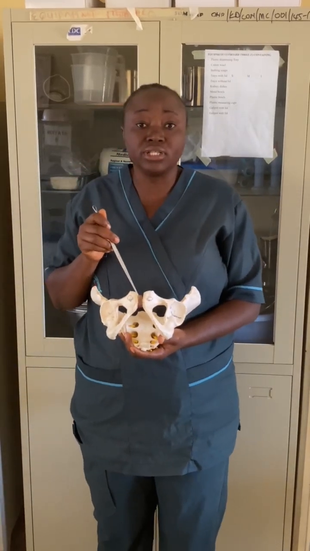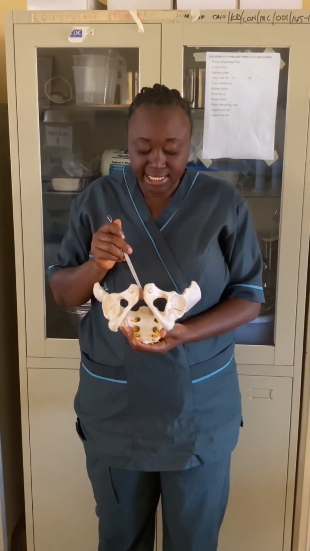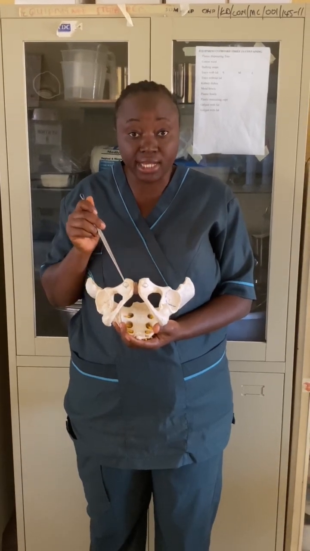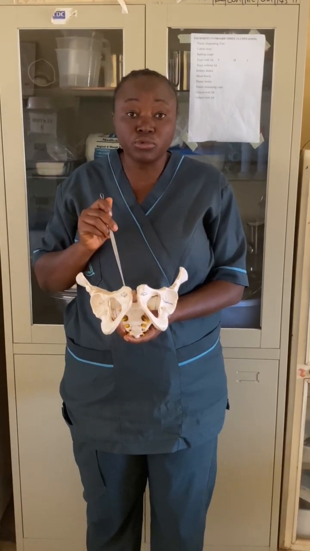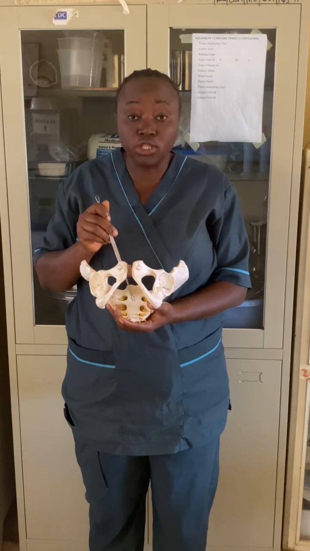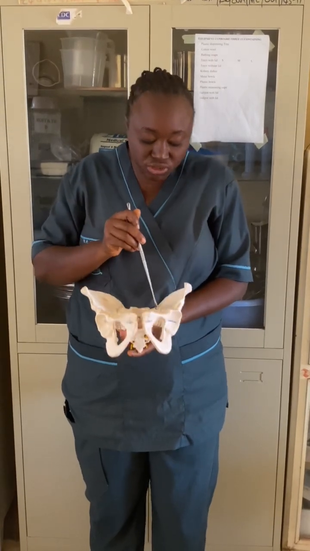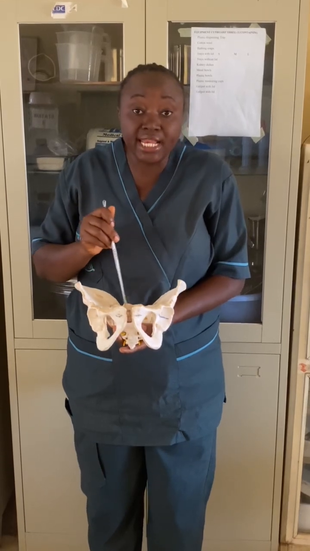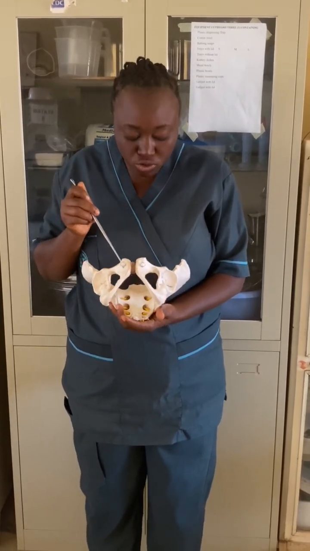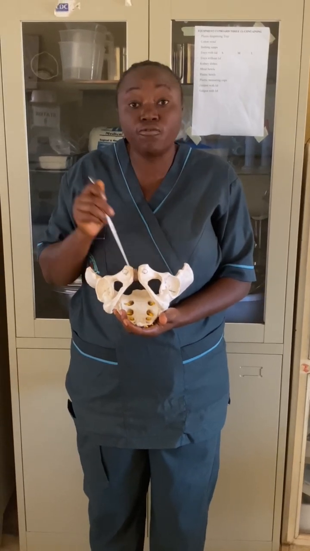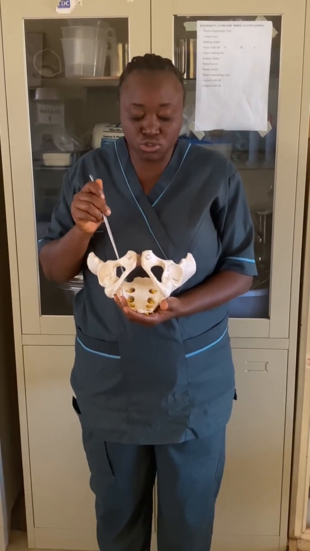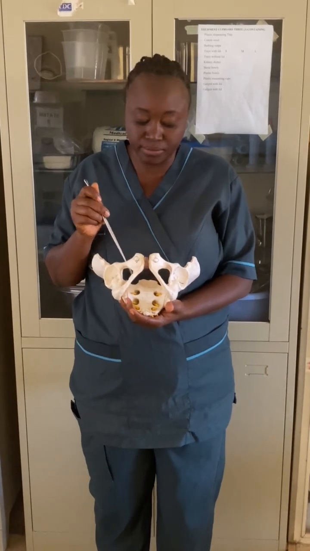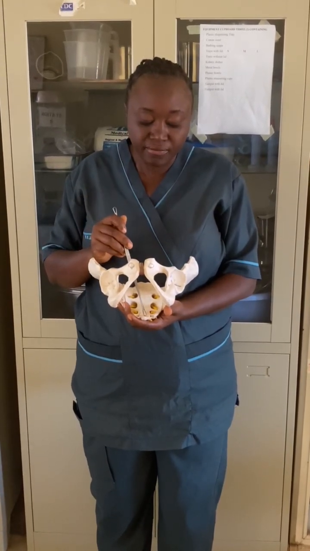Next, we'll be discussing the sacrum. The sacrum is a wedge-shaped organ. It has 5 bones that are fused together. Superiorly, we have the sacral promontory. Anteriorly is the hollow of the sacrum. Laterally are the wings or alae of the sacrum. The sacrum also has 5 holes or foramina that allow nerves and blood vessels to be supplied to the caudal region. Next is the coccyx.